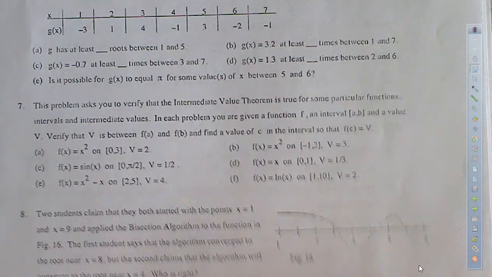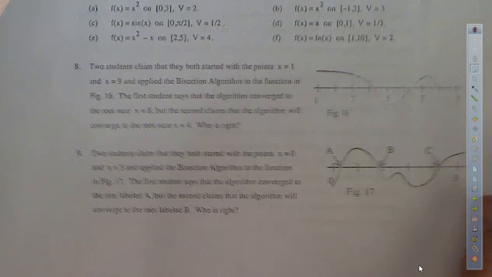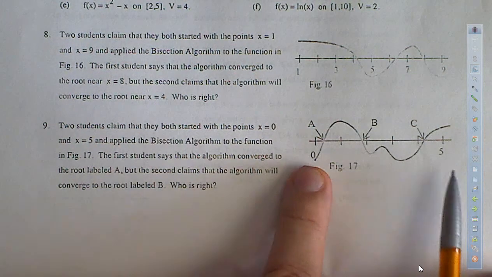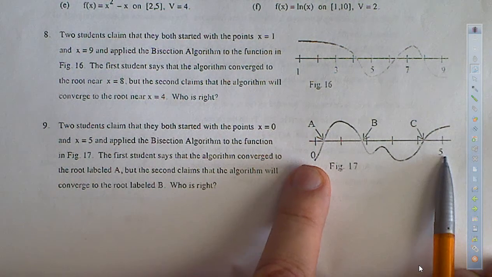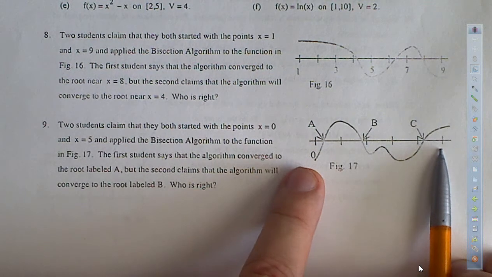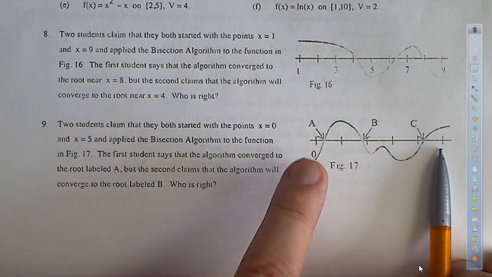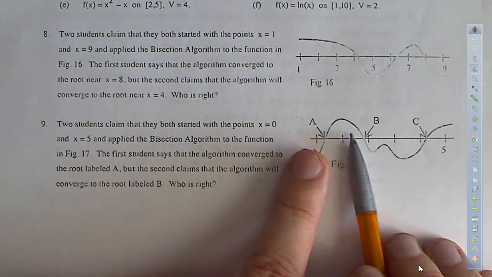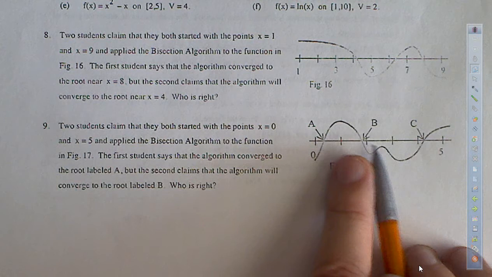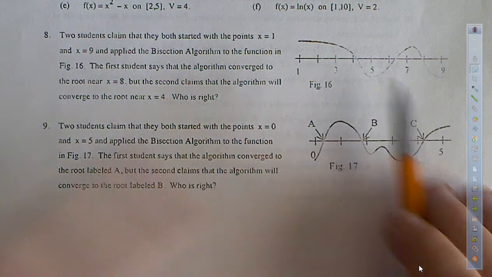Let's take a look at number 8 here. Number 8 and number 9 are very similar. Two students claim that they both started with the points 0 and 5 and applied the bisection algorithm to the function in figure 17. The first student says the algorithm converged at the root labeled A. The second student claims the algorithm will converge at the root labeled B. So number 8 is very similar to this, but we're doing number 9.